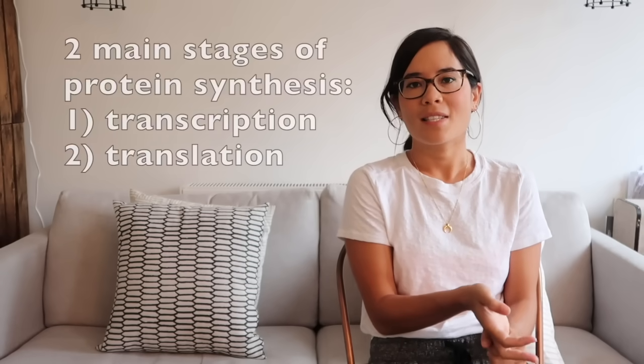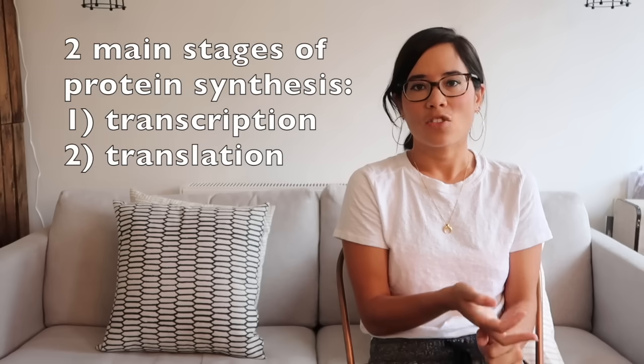So there are 2 main stages, transcription and translation, and the first stage is transcription, so we need to go into that now.